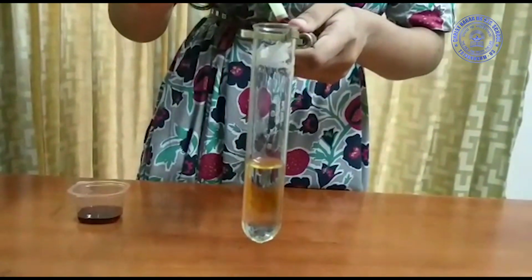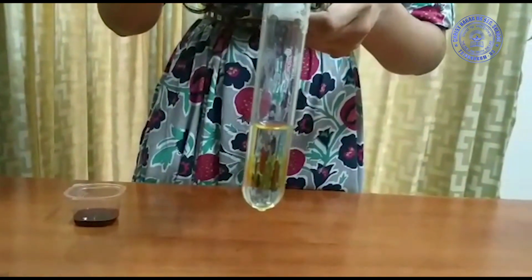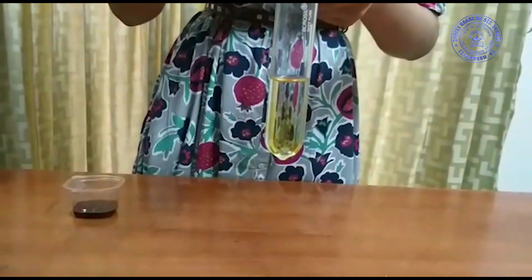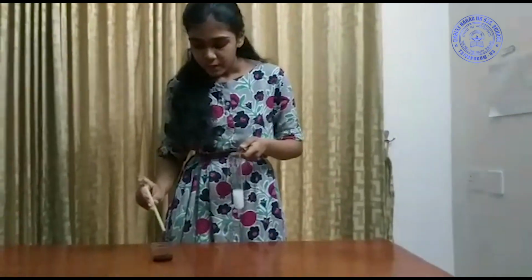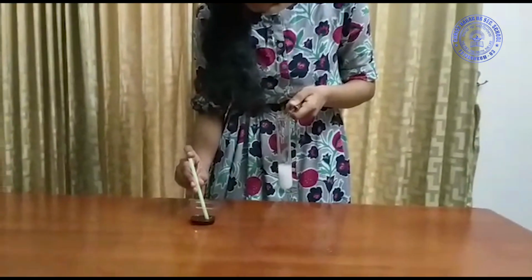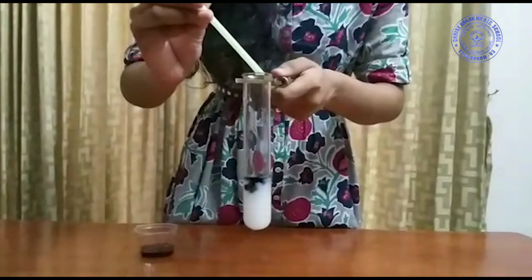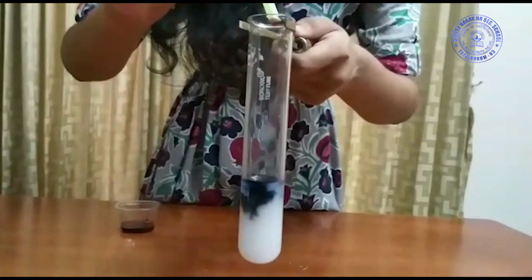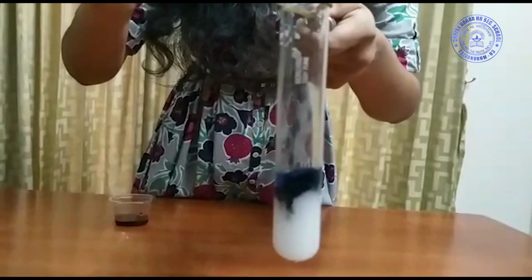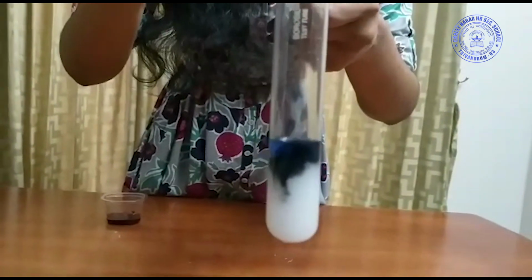You can see that the color of the iodine solution remains unchanged as this water does not contain starch. Now let us repeat the experiment with some starch solution, which I prepared by adding a bit of starch powder to some water and then boiling it. Let us add the iodine solution. Now you can see that the color of the starch solution changes into a bluish black as it has starch content in it.